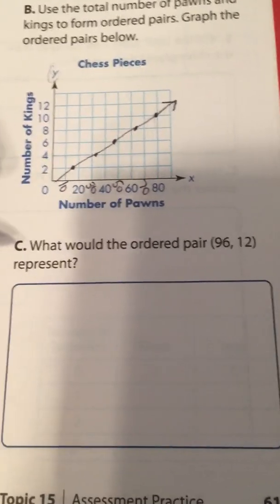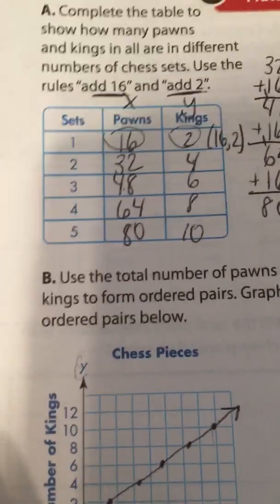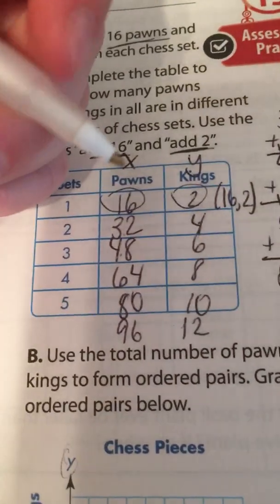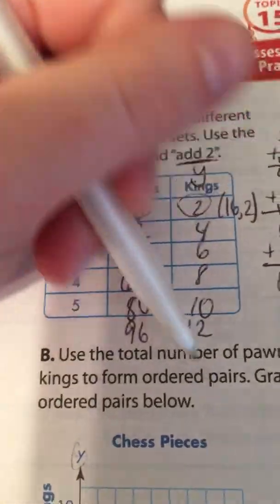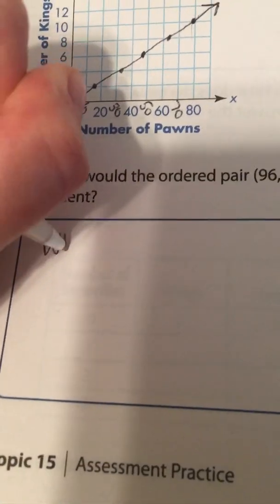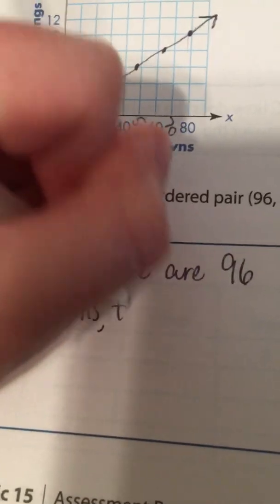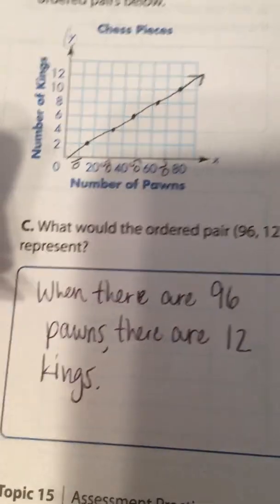Finally, part C. What would the ordered pair 96, 12 represent? So we don't have that pair, but they're saying that that is one. It's actually, hint, hint, the next one. And so what would that represent? Well, that would represent if there were 96 pawns, there are 12 kings, okay? So that's what it represents. When there are 96 pawns, there are 12 kings, is what it represents, okay?